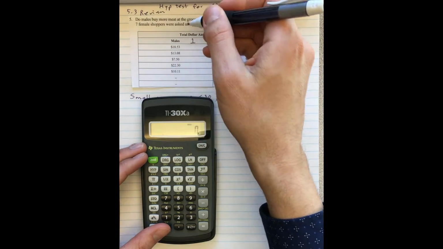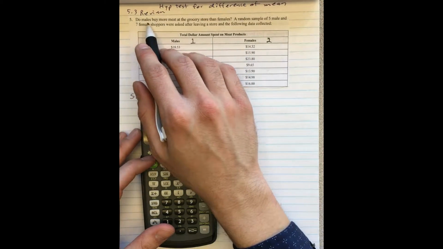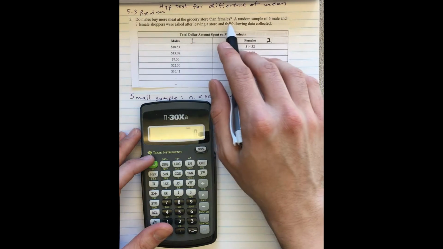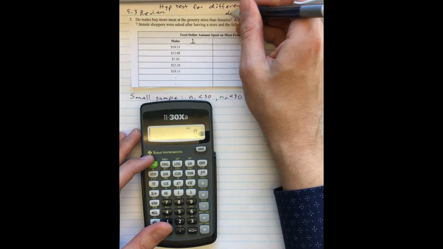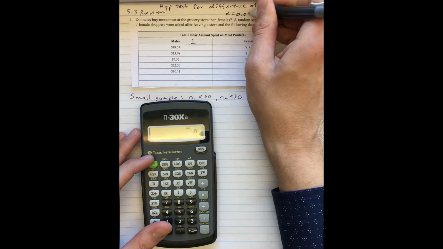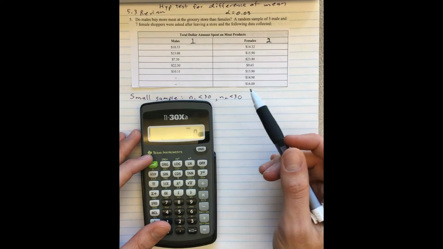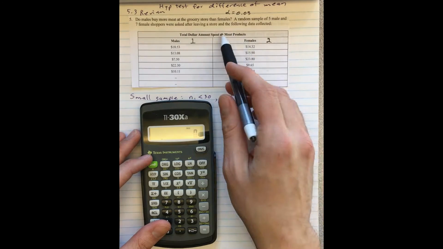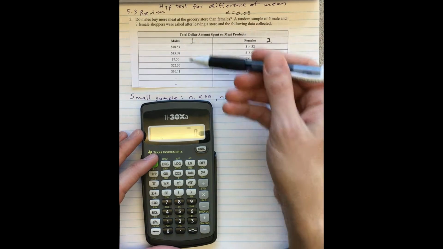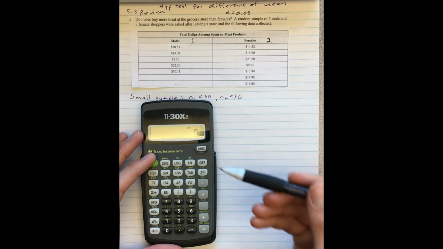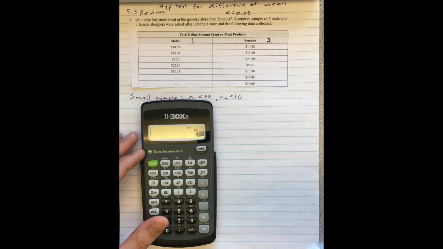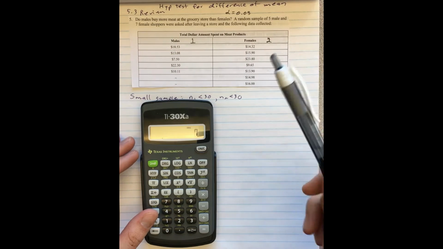Now we're asking, do males buy more meat at the grocery store than females? As always, we're going to be using alpha equals 0.05 in this question. And a random sample of 5 males and 7 female shoppers were asked after leaving a store, and they got the following data. With this data, and you're going to see this if you're in my Stats 2 class, you're going to see this in your test.